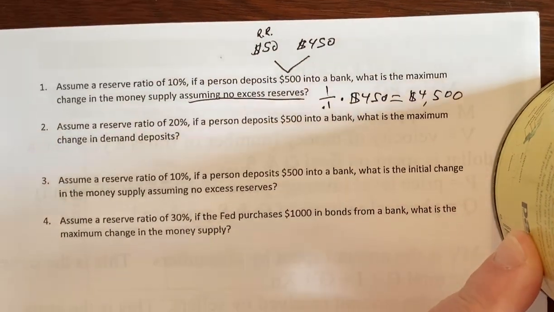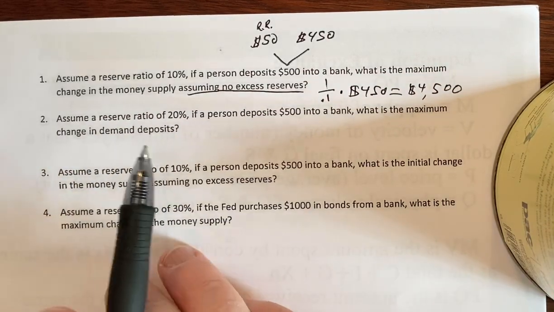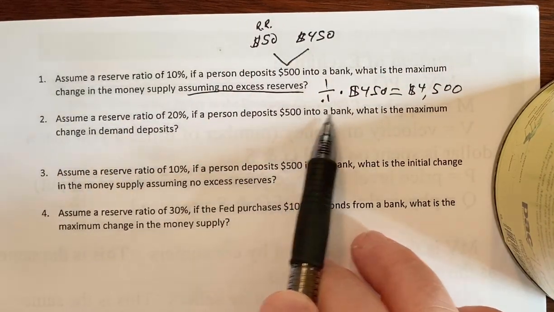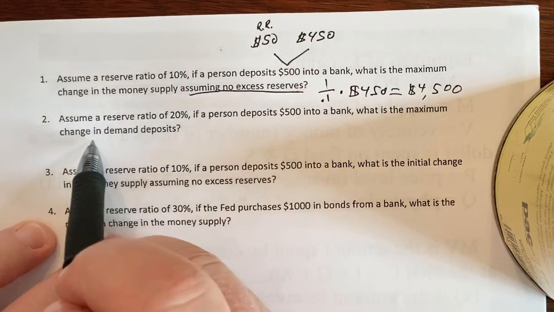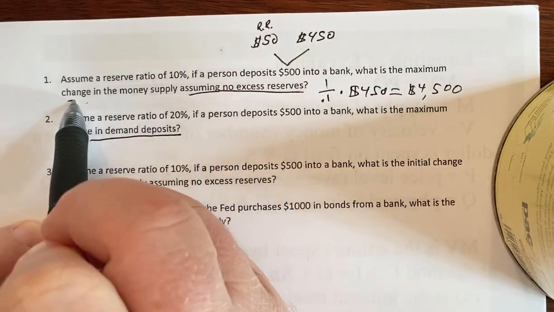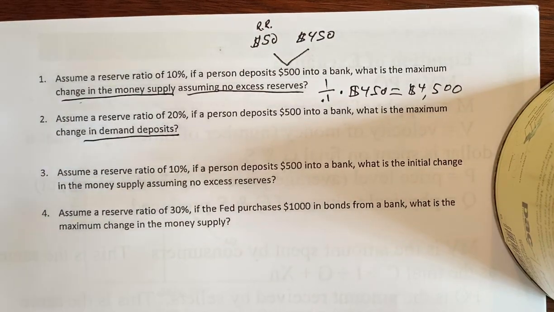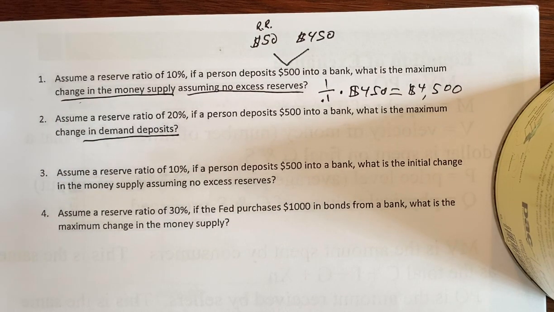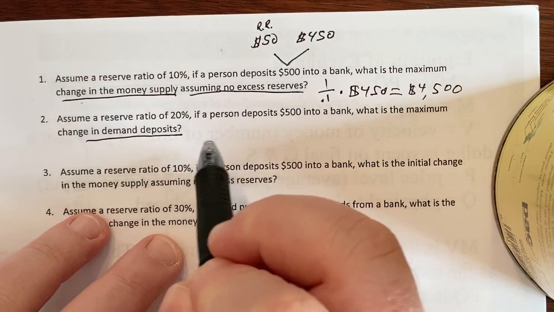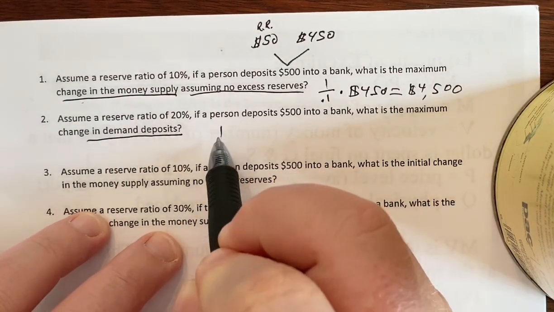Number 2. Assume a reserve ratio of 20%. If a person deposits $500 into a bank, what is the maximum change in demand deposits? Not the money supply, but demand deposits. So there's an idea out there that people will take out a loan, redeposit it into the bank, and the bank will then loan out that money, which will then be redeposited. So if we were to do just this particular question on demand deposits, you don't have to.